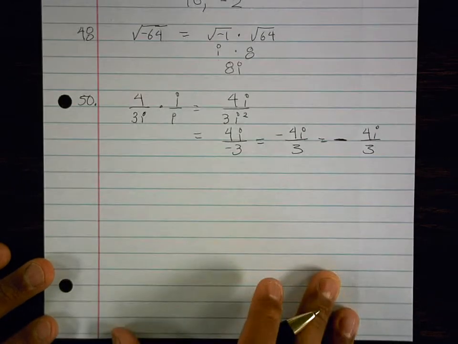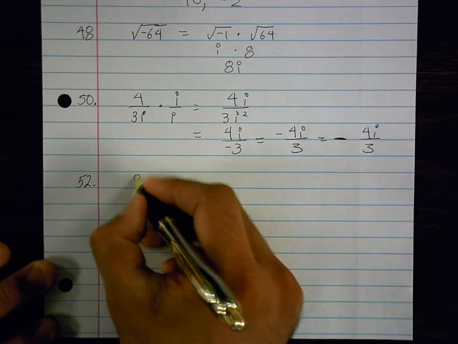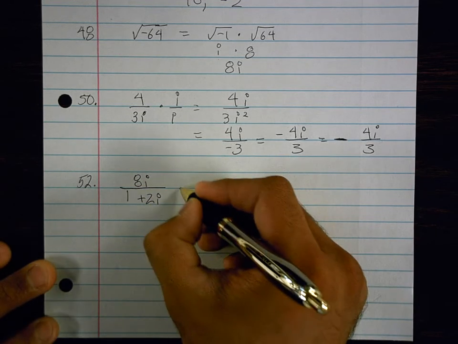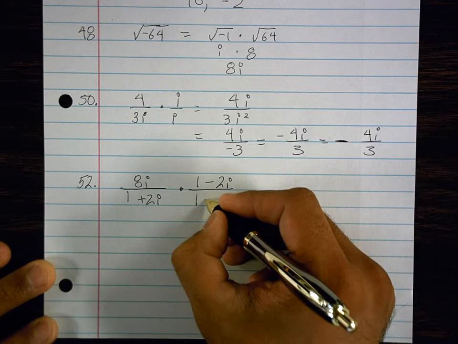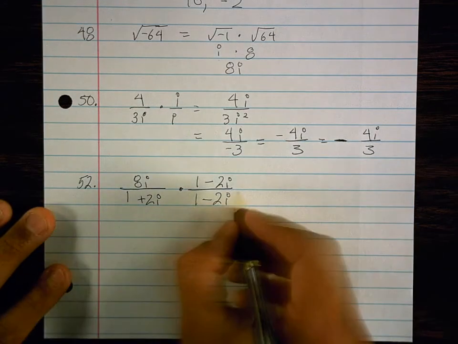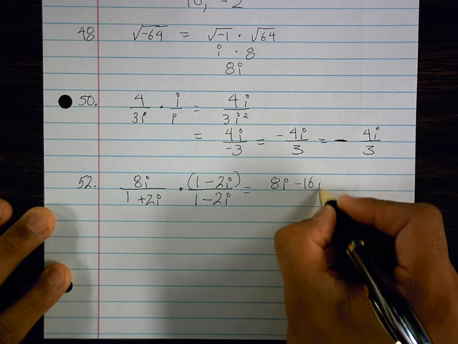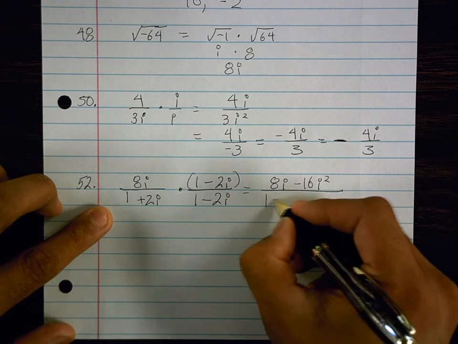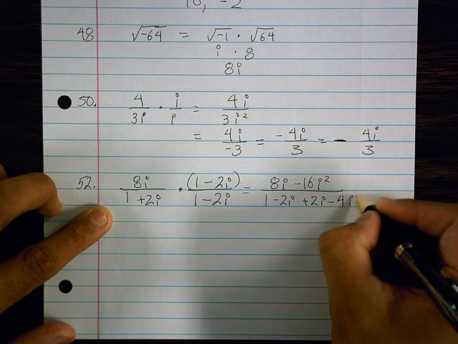52. To rationalize this one, we have to use the conjugate. Remember, the conjugate is the same looking binomial, just different signs in the middle. Not the front number, but the middle number. So up top we have to distribute, and we're looking at 8i minus 16i squared. Down below I'm going to FOIL here, and I'm looking at 1 minus 2i plus 2i minus 4i squared.